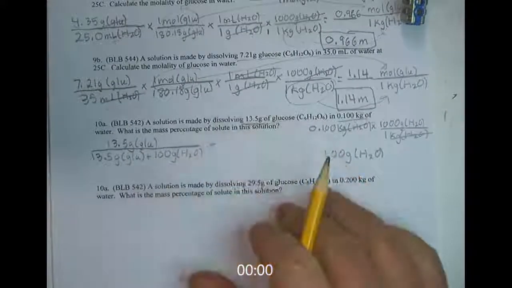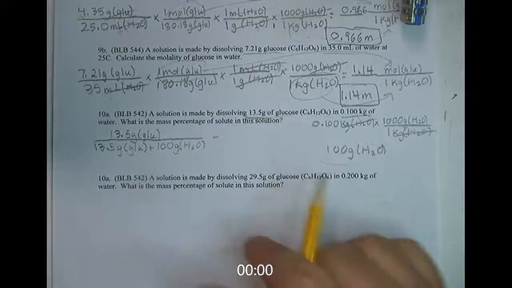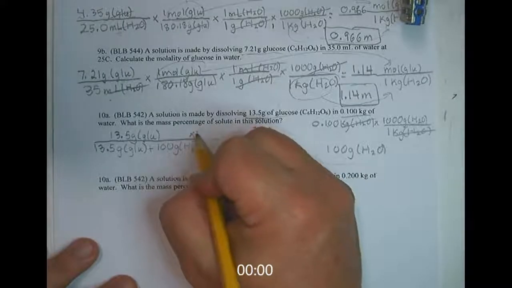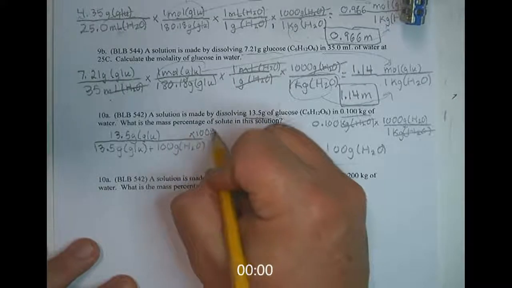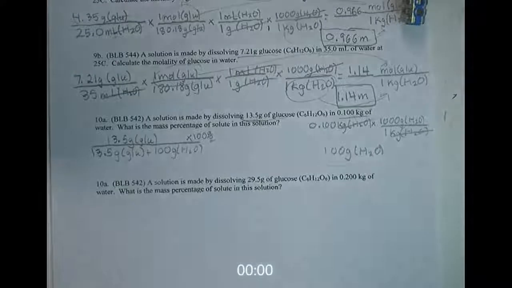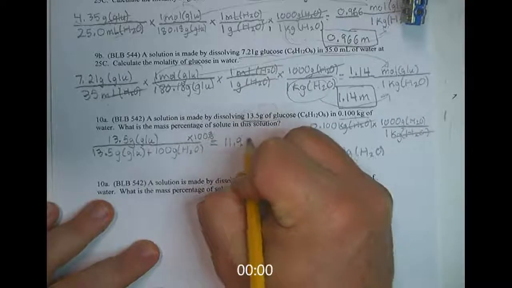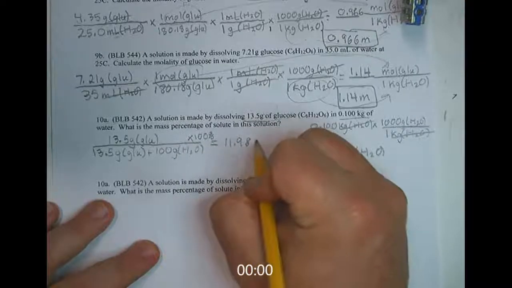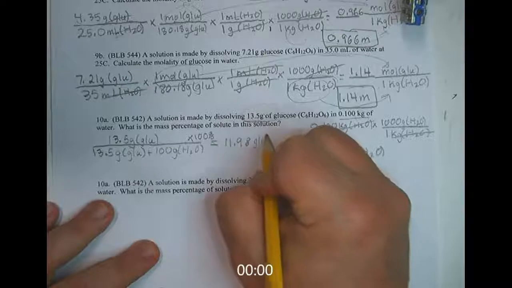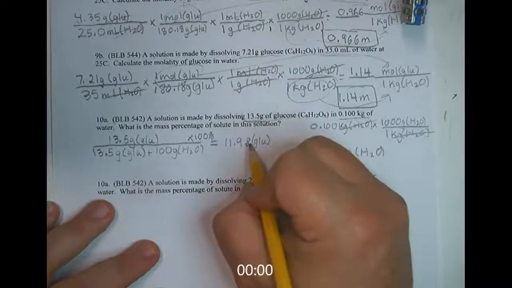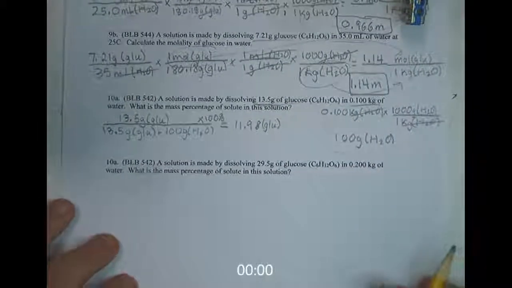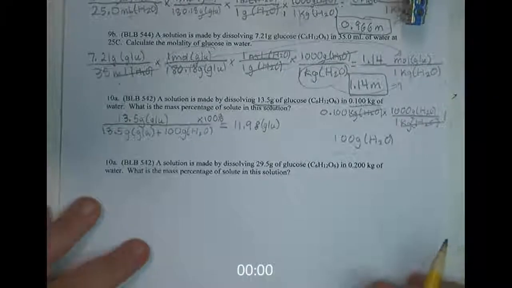Okay, not too bad. And then I always forget, but don't you forget. I'm not taking the test, you are: times 100%. So there you go, and if you do that, you should end up with 11.9% glucose by mass. That's a percent sign if it doesn't look like one. Okay, we're almost home here.